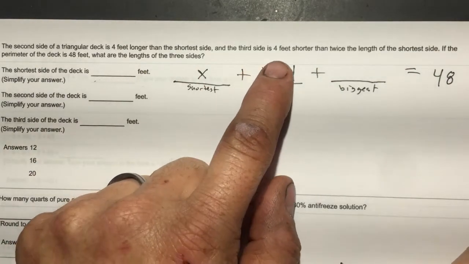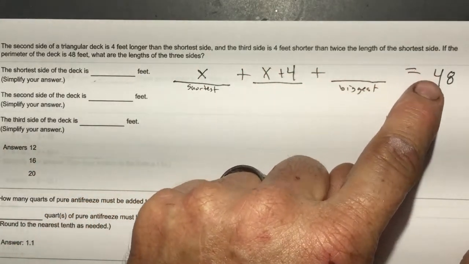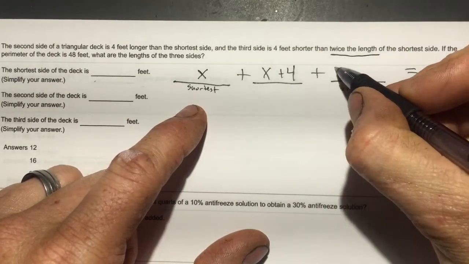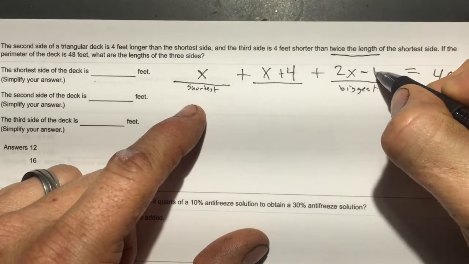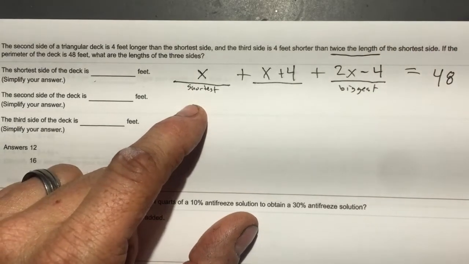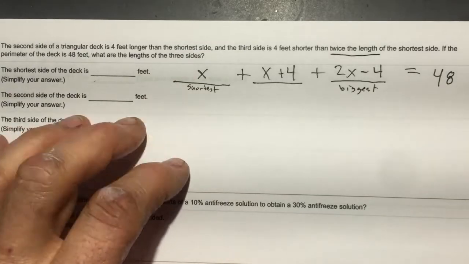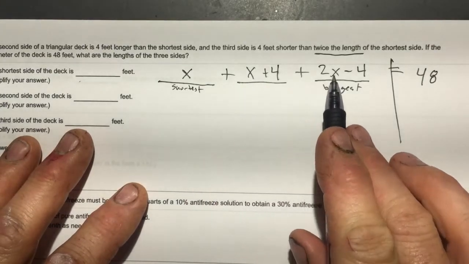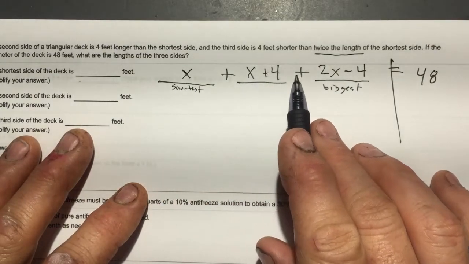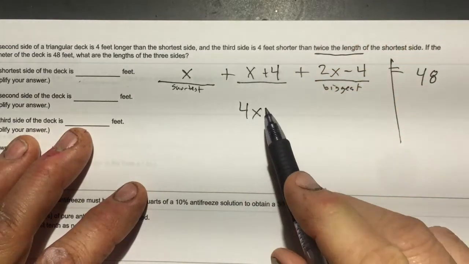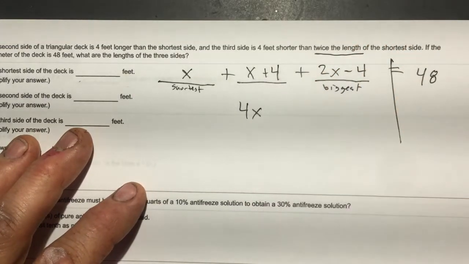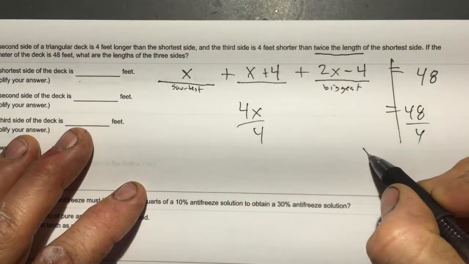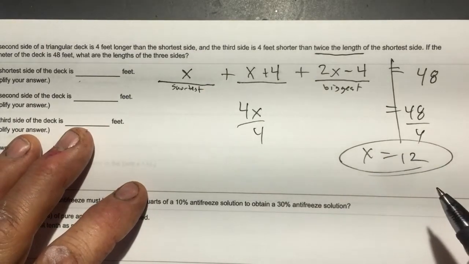Then it says the third side is 4 feet shorter than twice the length of the shortest side. So that means twice the length of the shortest side, which would be 2x, but it's 4 feet shorter than that, so it's going to be minus 4. So here's how you'd set it up. Here's my equals, and this is just a regular equation like we've been doing. On this side I've got like terms: x plus 2x is 4x, and 4 plus negative 4 cancels out to 0. So 4x equals 48, and then I divide by 4. There you go, x is 12.